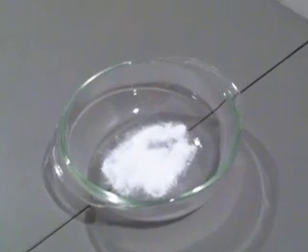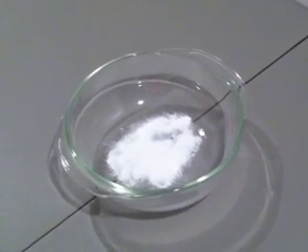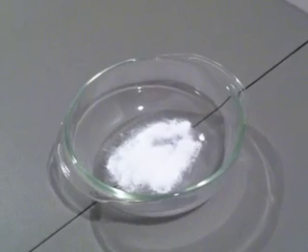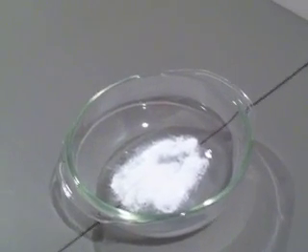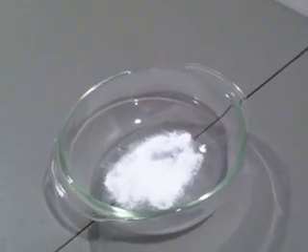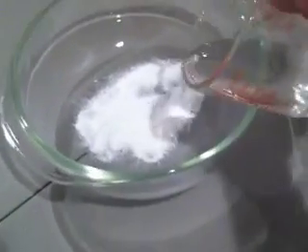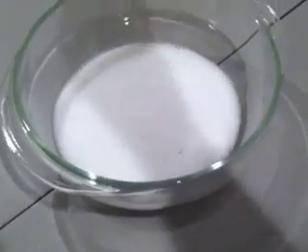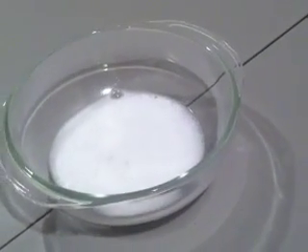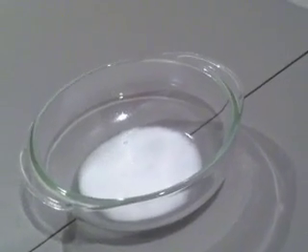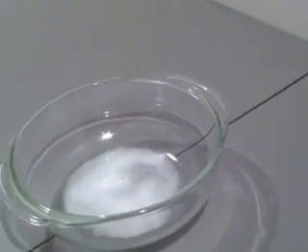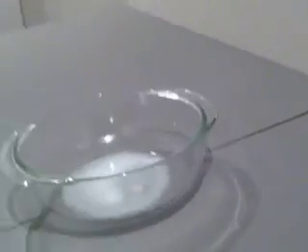Now I'm ready to react. As you can see, I have extra baking soda in my container as I'm going to use the vinegar as the limiting reagent. So now I can add the vinegar to the baking soda, and wait for the reaction to reach completion.